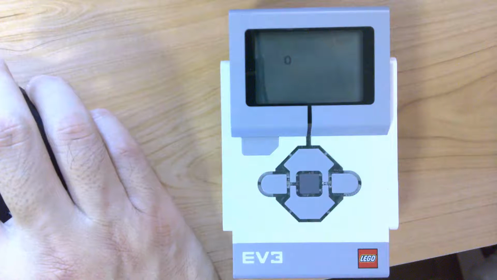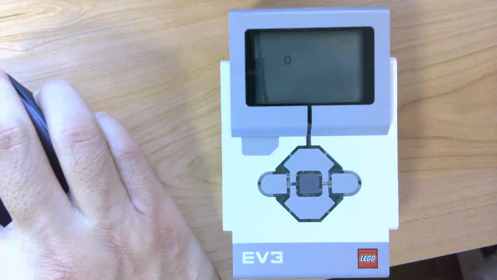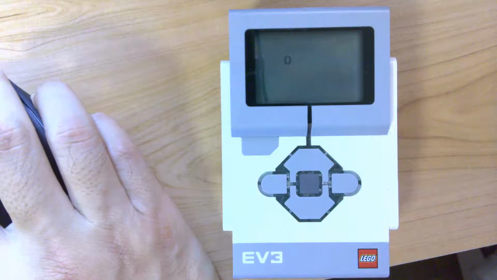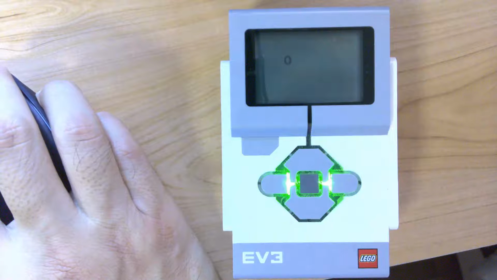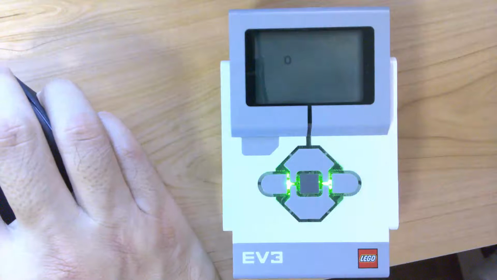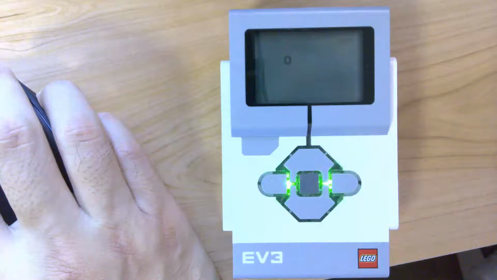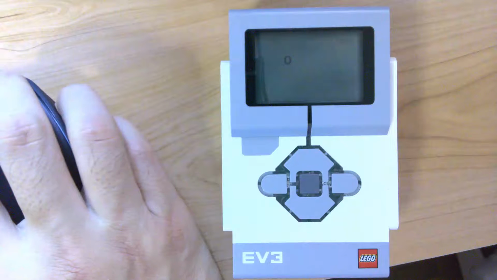Right, now initialize means reset everything and set the initial value to 0 for this case of this exercise. Alright, now after you set to 0, it will continue to display 0, right, until this button is pressed. This is called the up button.